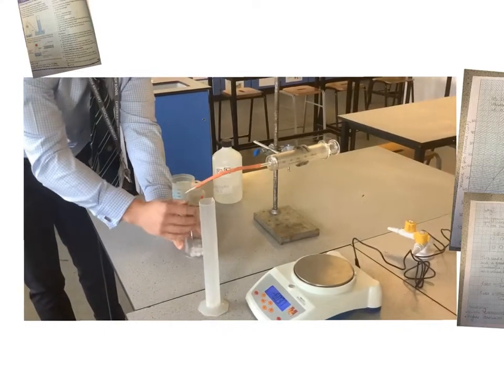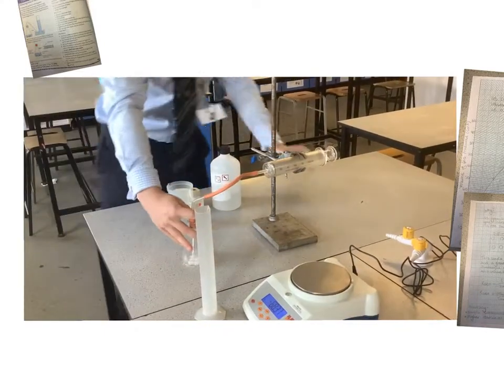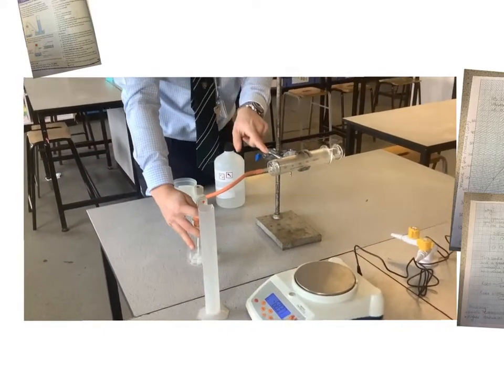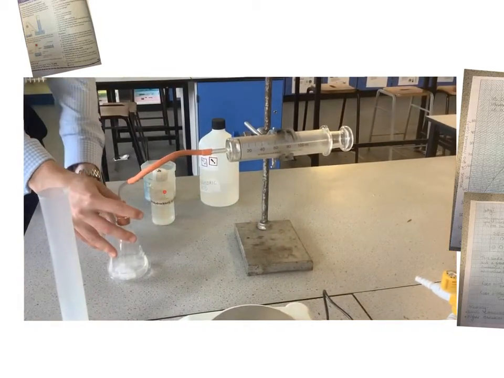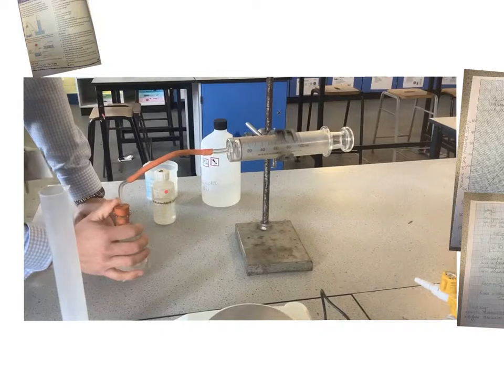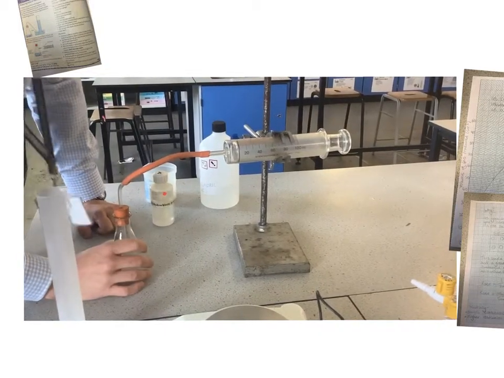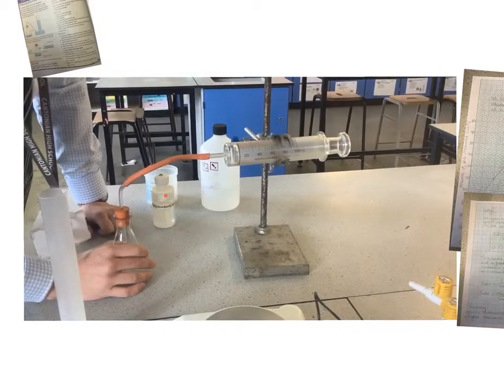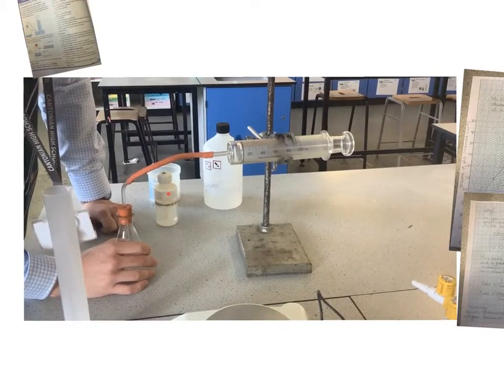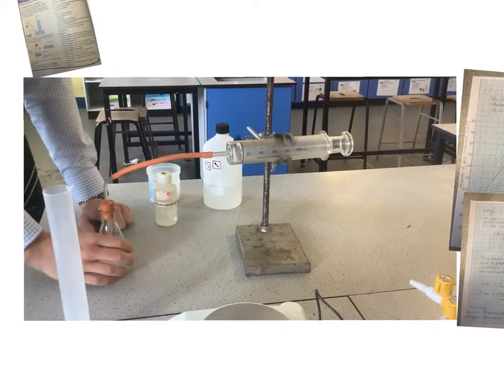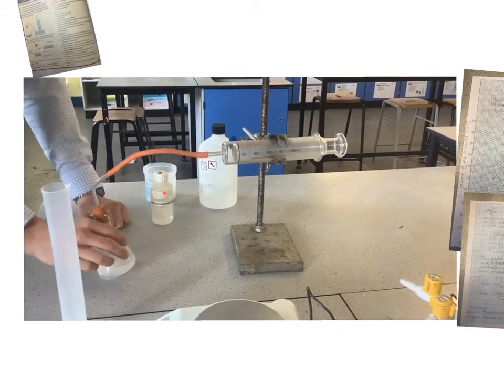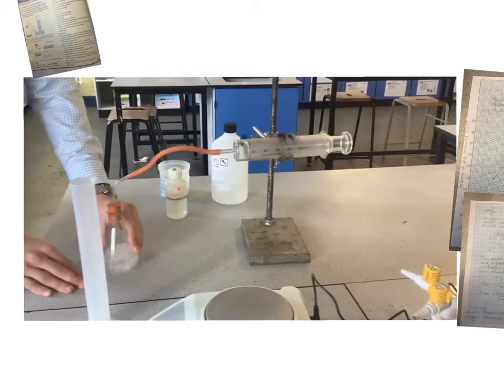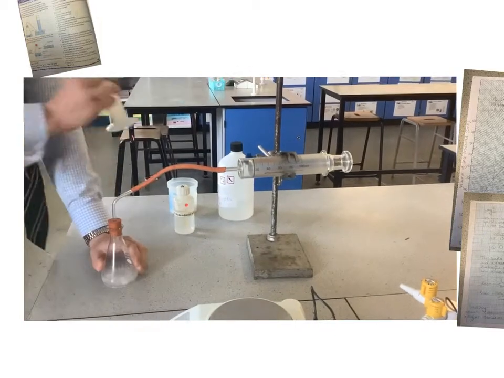And then we're just going to measure the volume of gas being produced. And as you can see, this line is going to move. We can see it grow now as gas is being produced from this reaction. It goes quite quick, doesn't it? Goes quicker than I thought it was going to go, actually. And just to make sure all the reactions are happening, I'm just swilling it just to get them going.